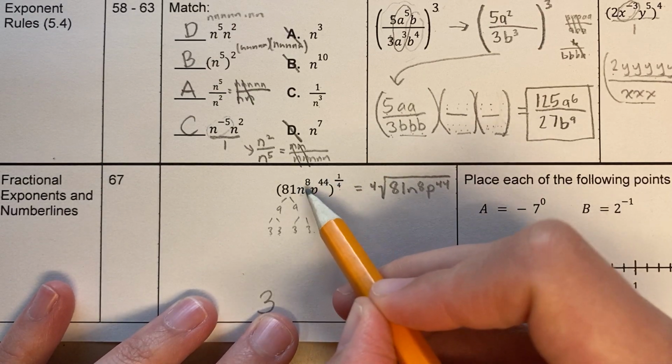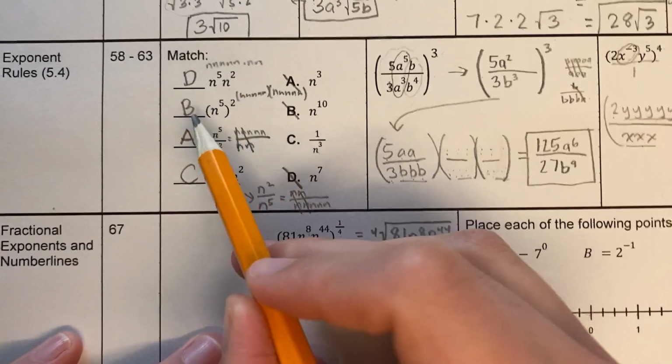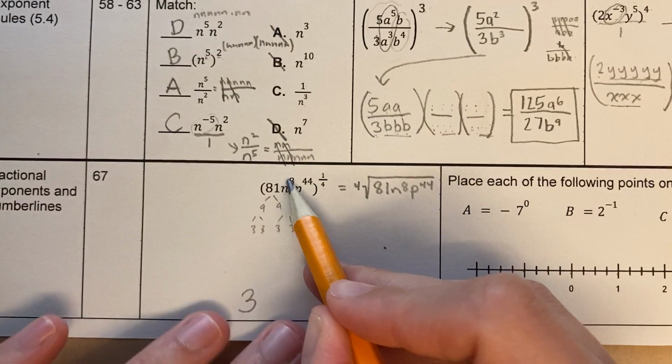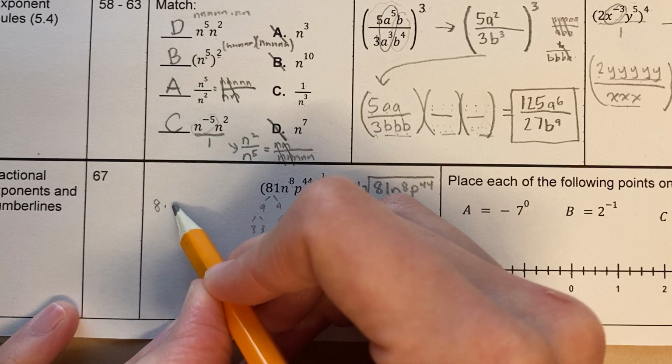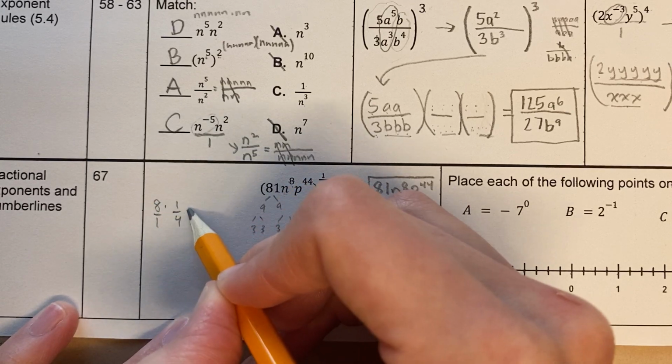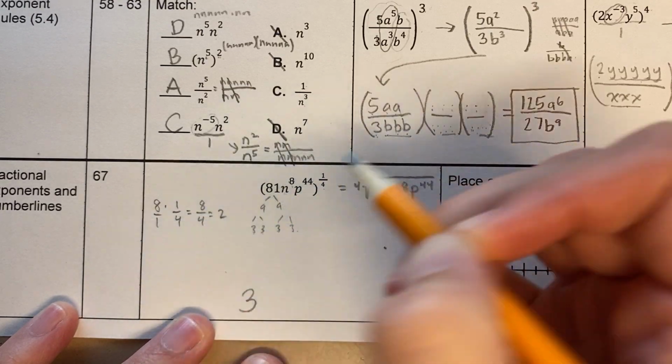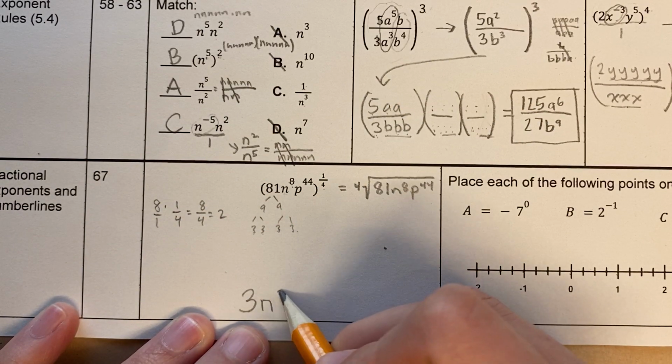Okay, now there's 2 ways to think about this. The one way you could think about it is you could observe like, oh yeah, the exponent rules. When I have something like this, the exponents multiply. 8 times 1/4 is 8 times 1 over 4. 8 divided by 4 is 2. So you could observe it that way and say, oh, this is n to the 2nd.